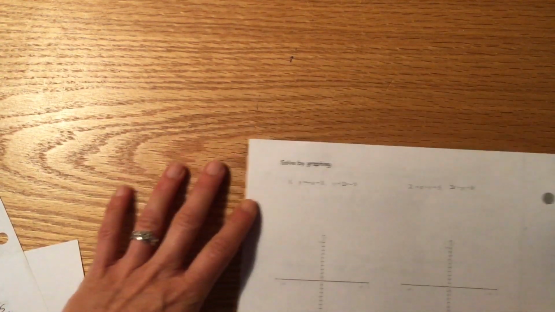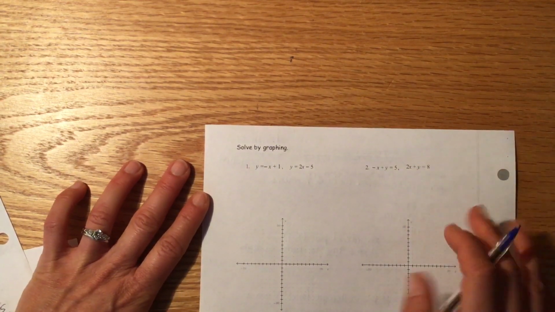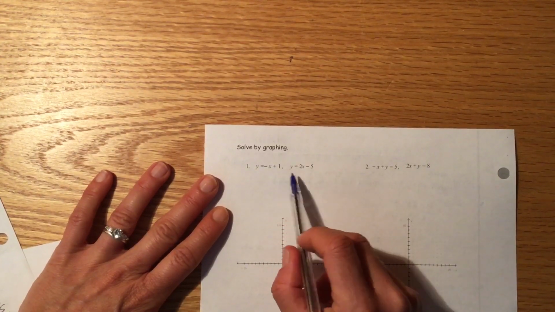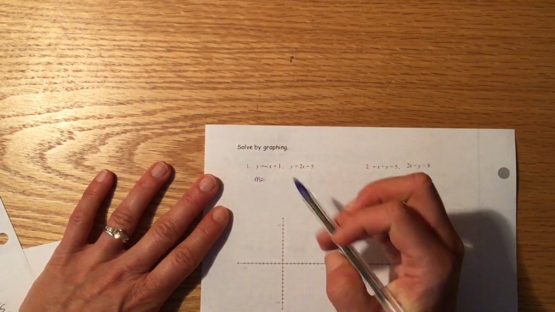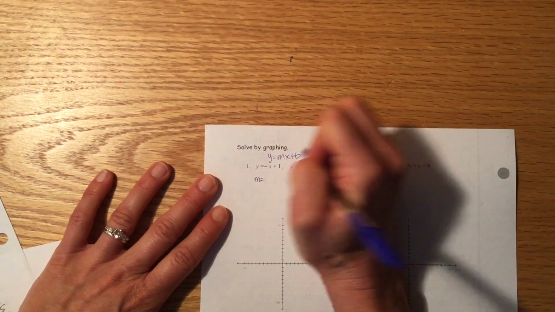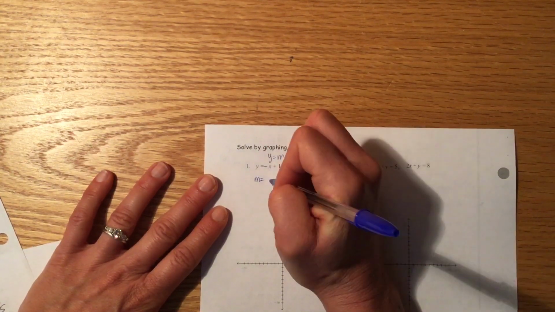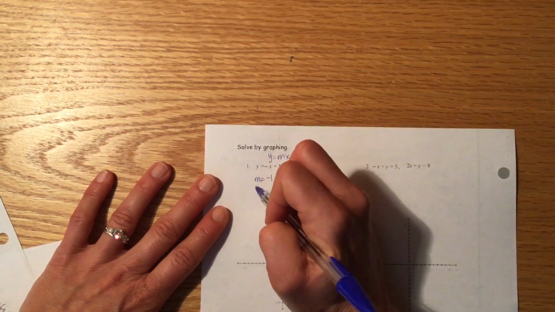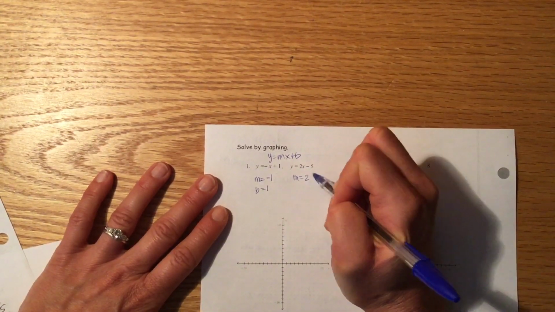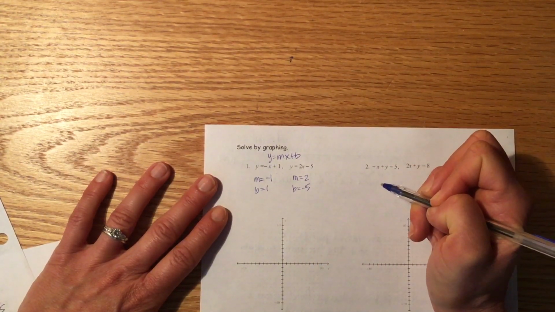We start off with some equations that are both in slope-intercept form. So these ones are easier because we don't have to rearrange, but we want to identify the slope and y-intercept for both of them. So remember, when you ask yourself y equals mx plus b, what number is in front of the x? That's always your slope. There is an invisible -1 here, and our y-intercept is a +1. And for this equation, the slope is +2, and our y-intercept is -5. Always include the sign in front of it.